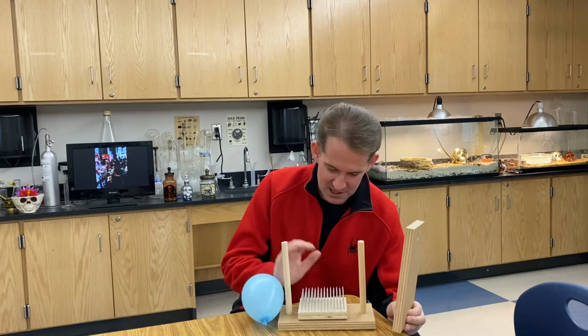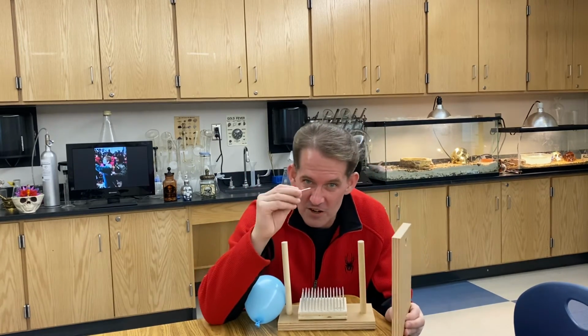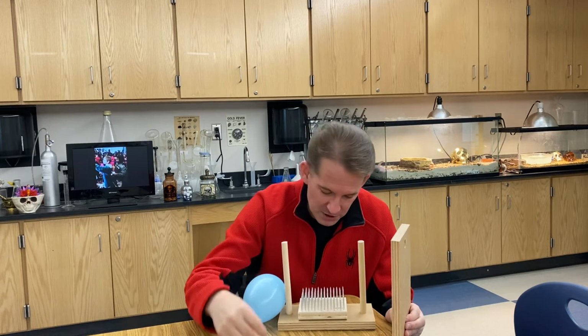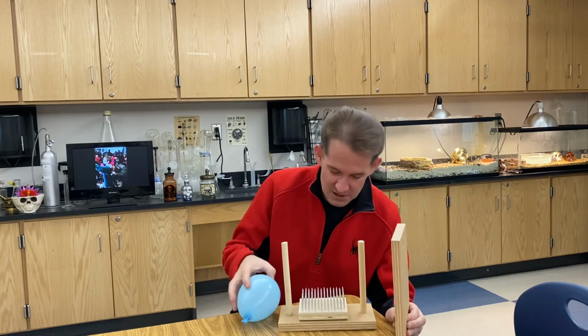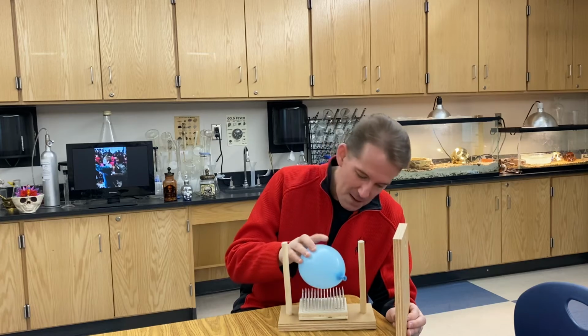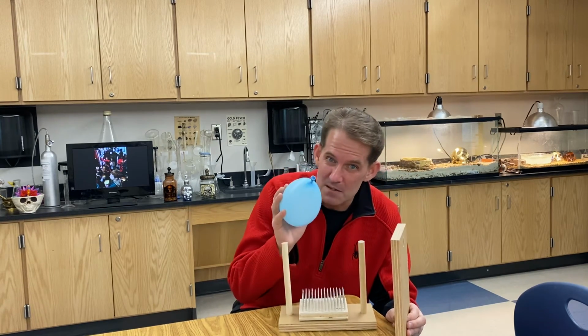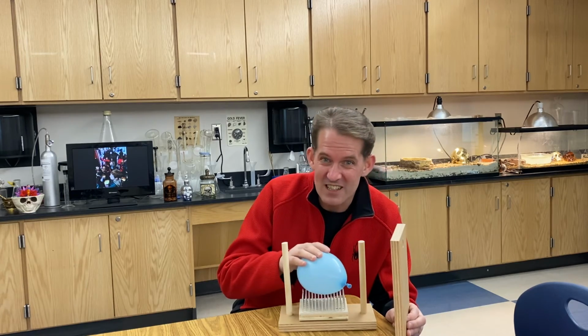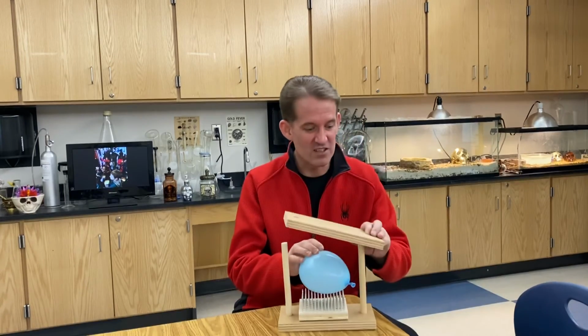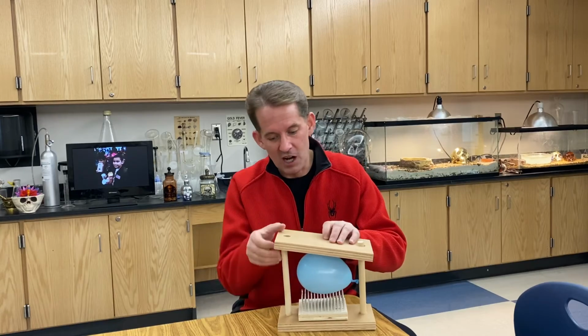So here on my bed of nails, you can see it's the same balloon, but I have all of these nails here instead of just the surface area of one nail on the balloon. I have all of these nails. There's over 50 nails there. So when I put the balloon on all of those nails, I can press on it and it doesn't pop. The pressure is actually different because I increased the surface area that's exerted on the balloon.